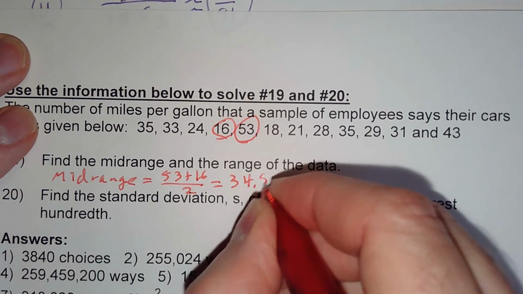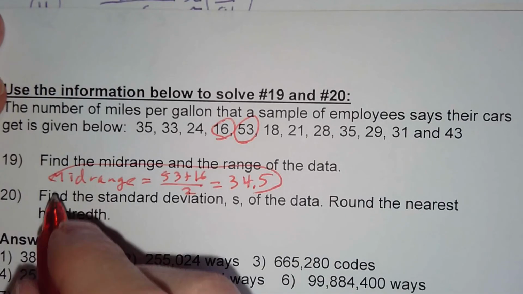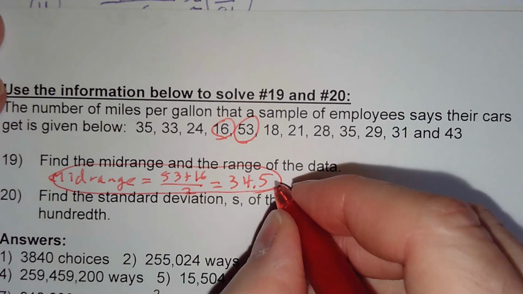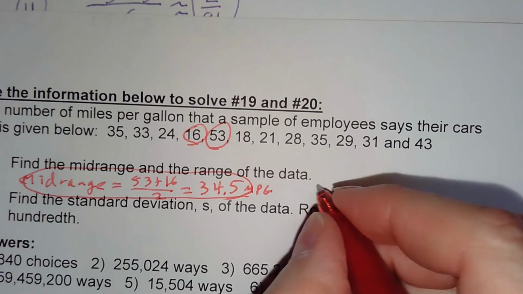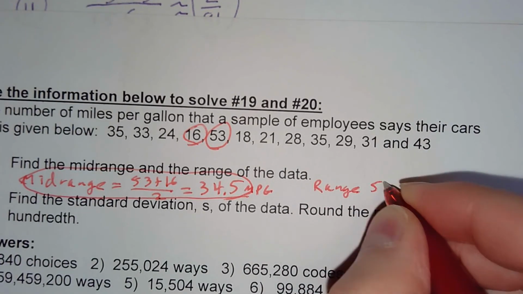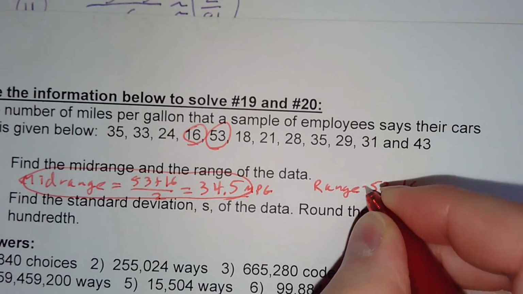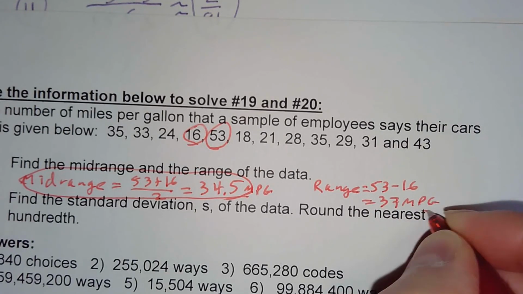So there's our midrange. And then the range, we're just going to subtract them. So we're going to take 53 minus 16, and that will give us 37 miles per gallon.